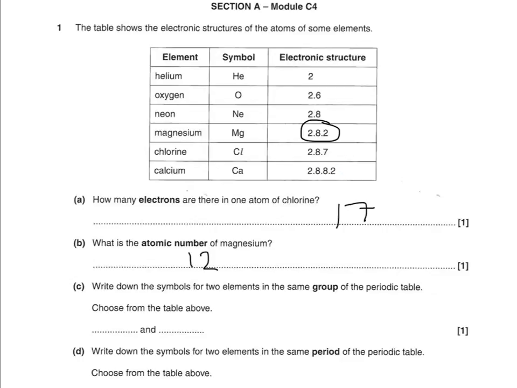Or indeed, you could have had helium and neon, actually, if you look at the periodic table, because they're in the same group, but it's easier just to look at the number of electrons in the outer shell. So you've got magnesium and calcium.